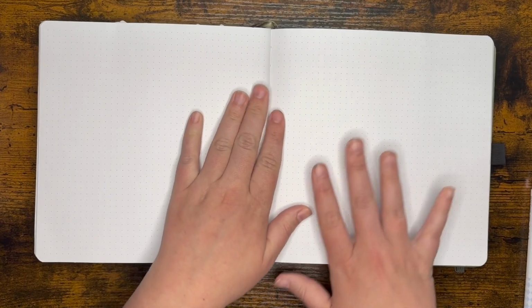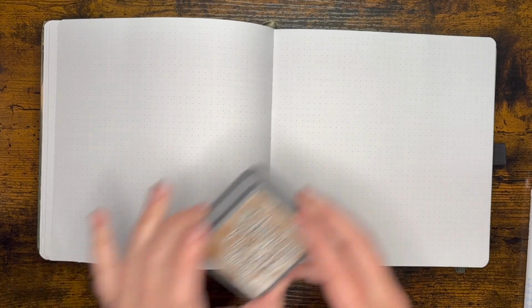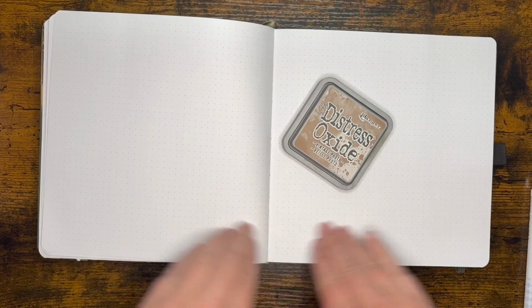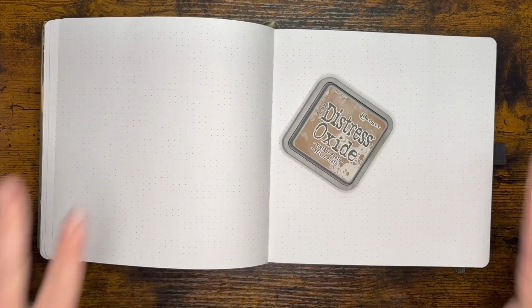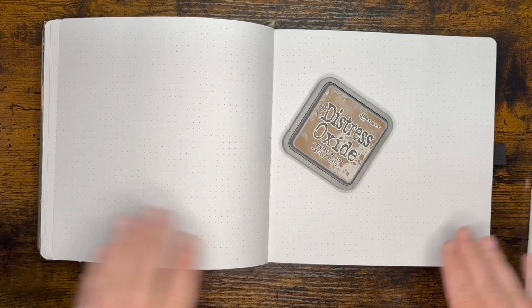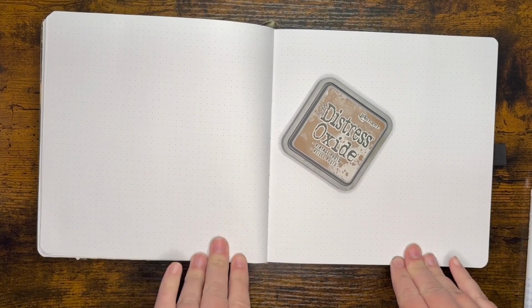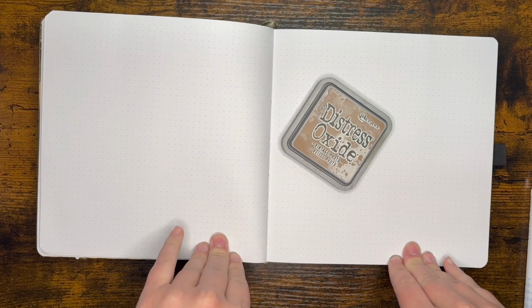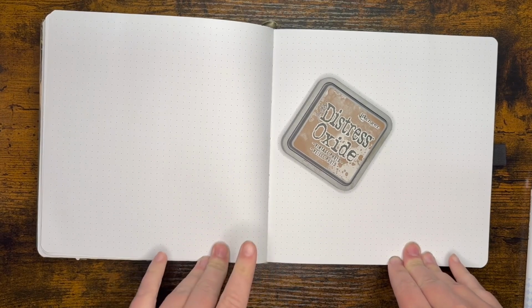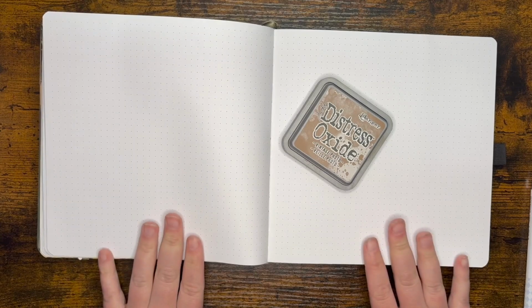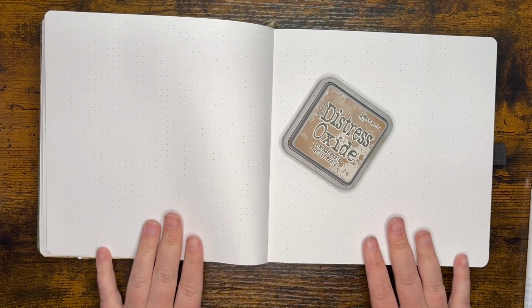So first, what I'm going to do is take my Distress Oxide and vintage up my paper to make it look more like parchment. I'm probably going to end up doing that every single month, maybe, probably, possibly, I don't know. But I'm definitely doing it for this month. So give me just 1 second and I'll be right back.